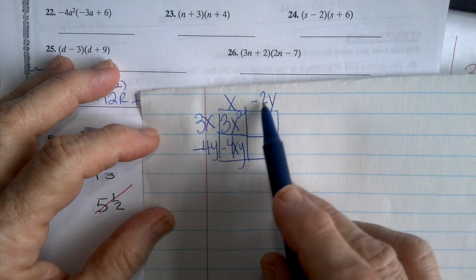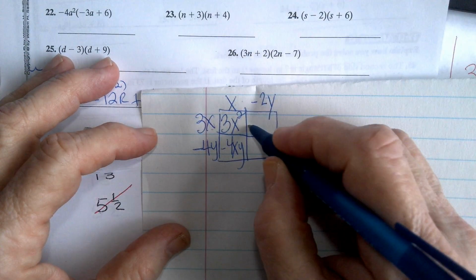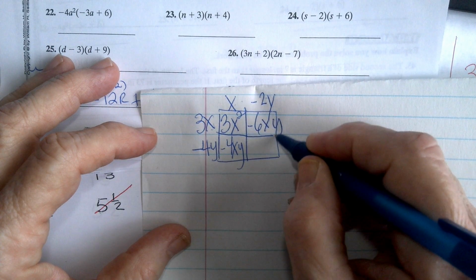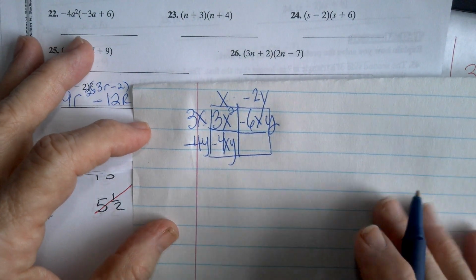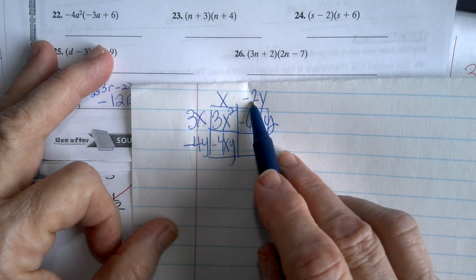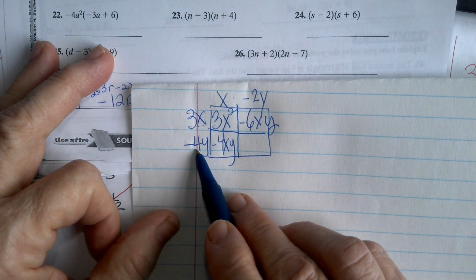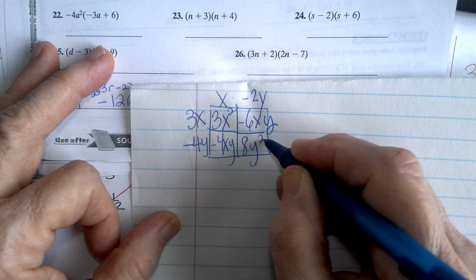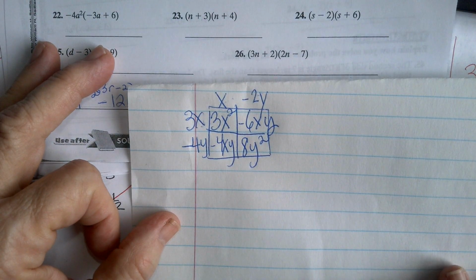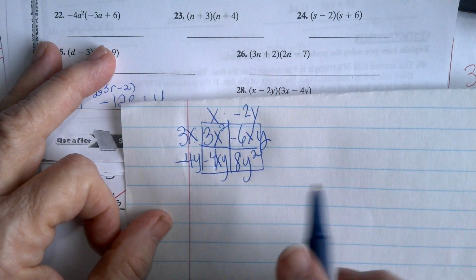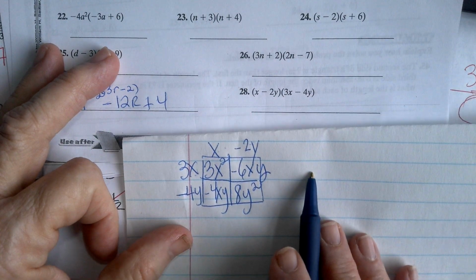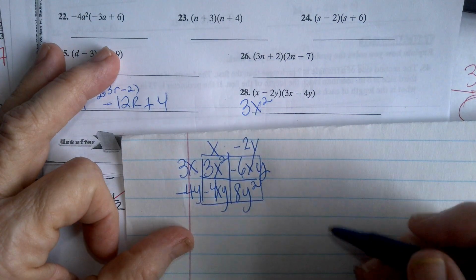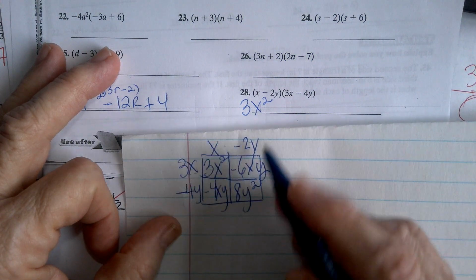All right, so on this one, negative 2 times 3 is negative 6. X times y is xy. And then right here, negative 2 times negative 4 is a positive 8y squared. And then you're going to pull it out. There's only one x squared, so I'm going to actually put it right here. 3x squared. These are xy, and that's xy.